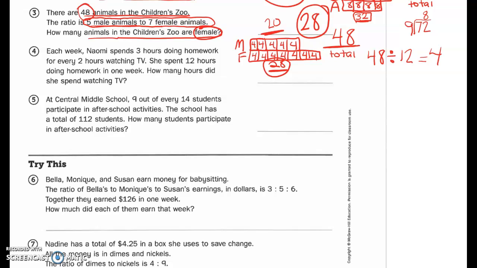Each week, Naomi spends 3 hours doing homework for every 2 hours watching TV. She spent 12 hours doing homework in 1 week. How many hours did she spend watching TV? So there are other ways to solve this. If you can solve these other ways, try it another way. But a tape diagram will work.